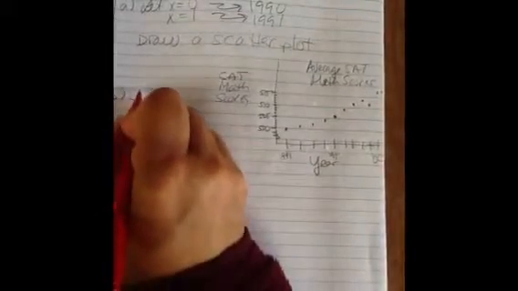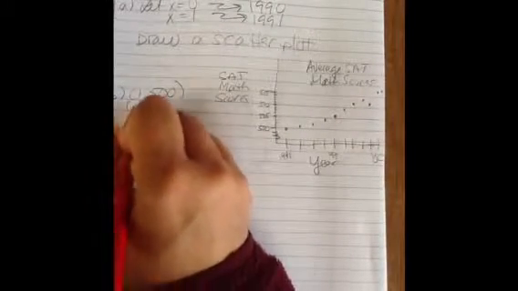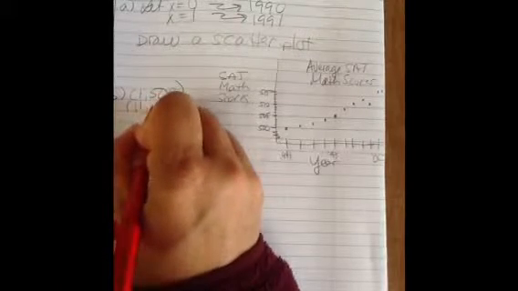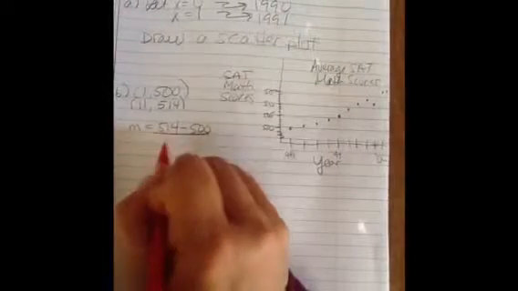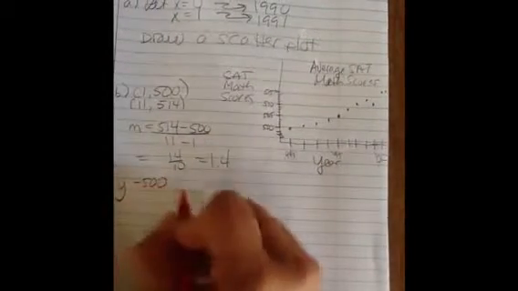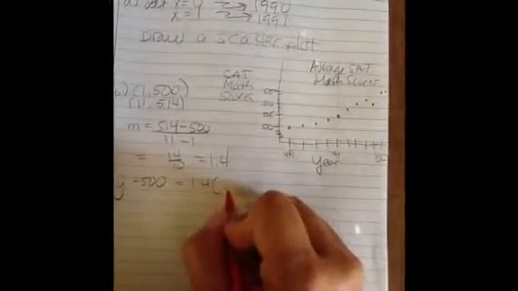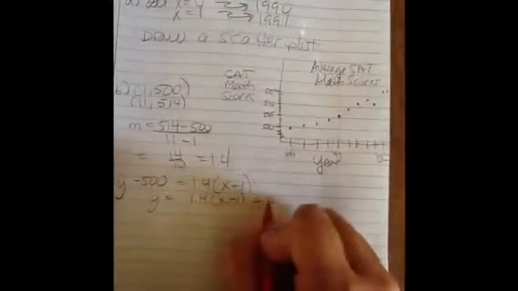Part B is telling me that I need to use the data. So from 500, 1991, and 2001, which is 11, and 514, and I need to find the slope, and I need to find the equation of the line. So I end up with 14 over 10, which is 1.4. Y minus 500 equals 1.4 times x minus 1, and I can write it just like this into my calculator so that I don't have any mistakes.